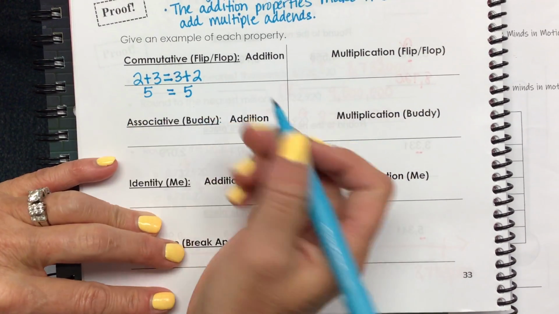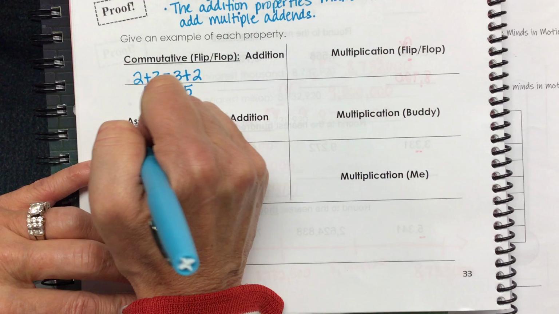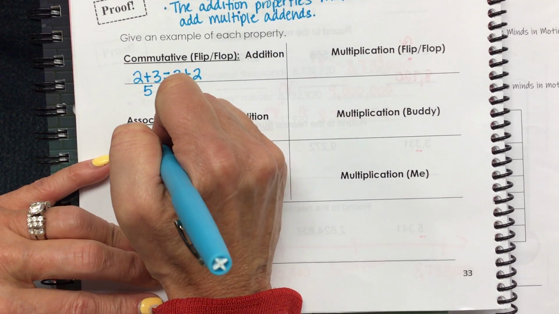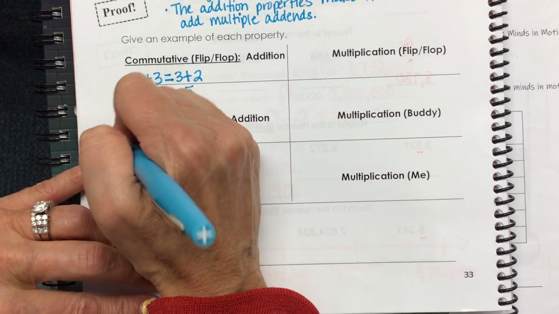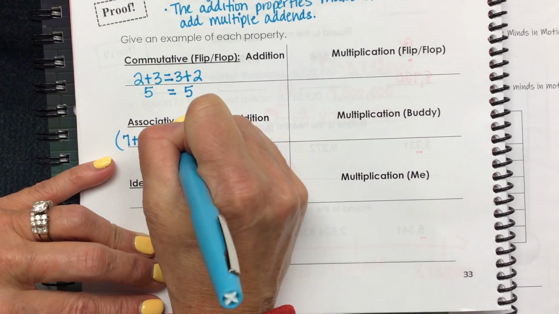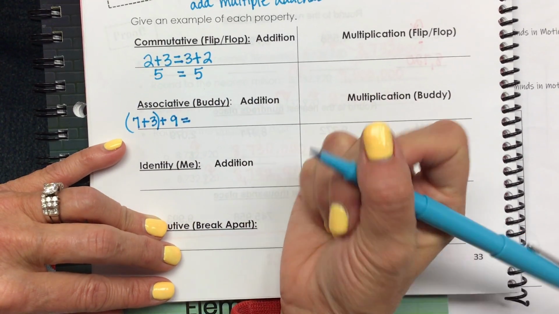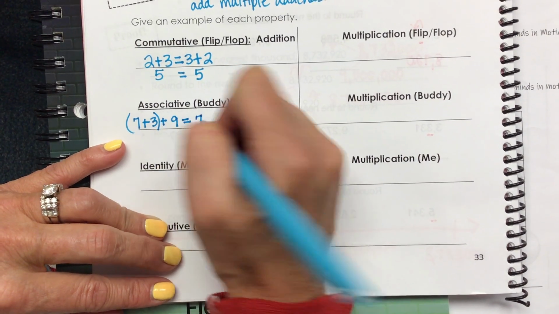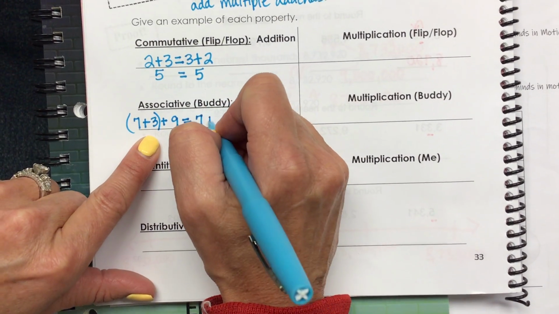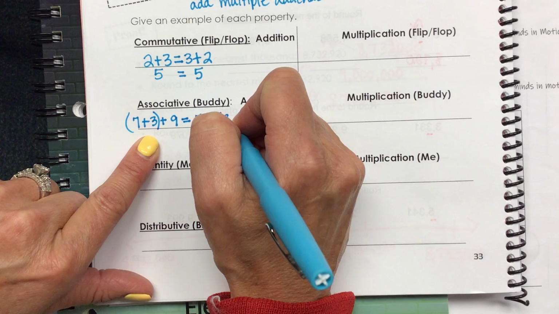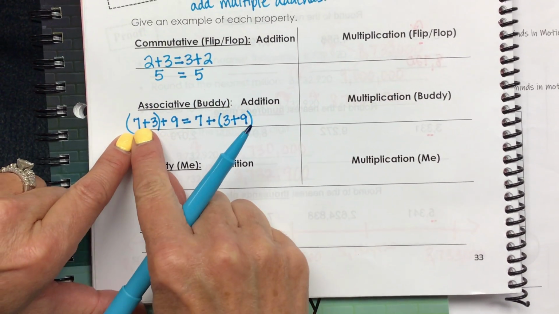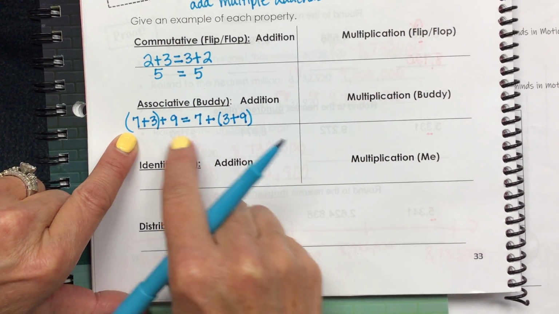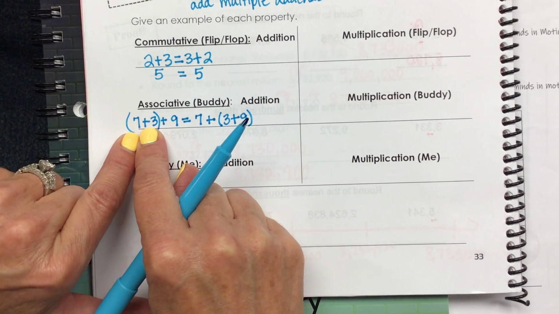Cordelia. 7 plus 3 plus 9. Which ones do you want in the parentheses? 7 plus 3. Okay, so 7 plus 3 plus 9 is equal to what? 19. Well, 7 plus 3 plus 9, I can change which numbers are grouped together. Here I have my 7 and 3 grouped together.